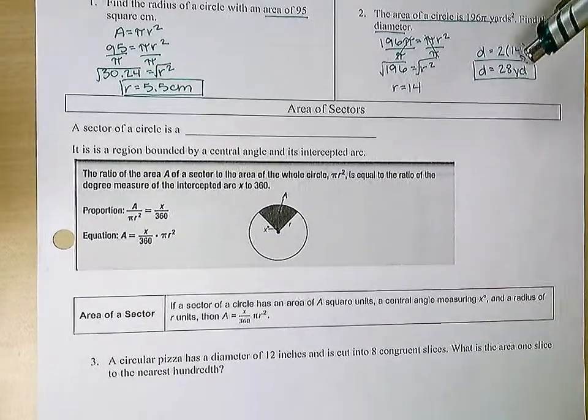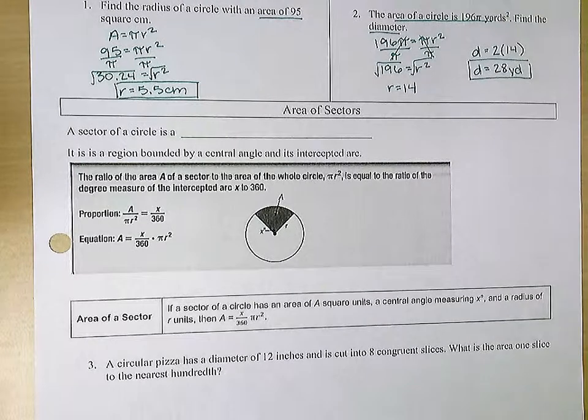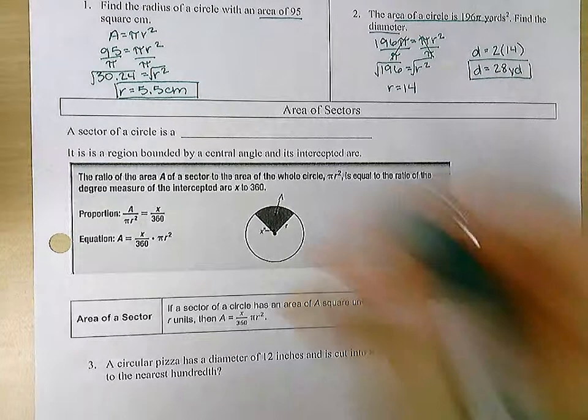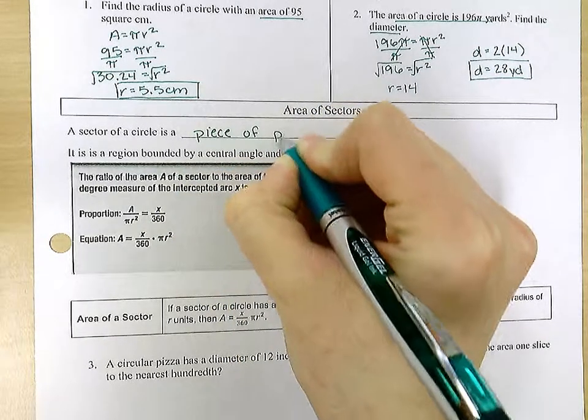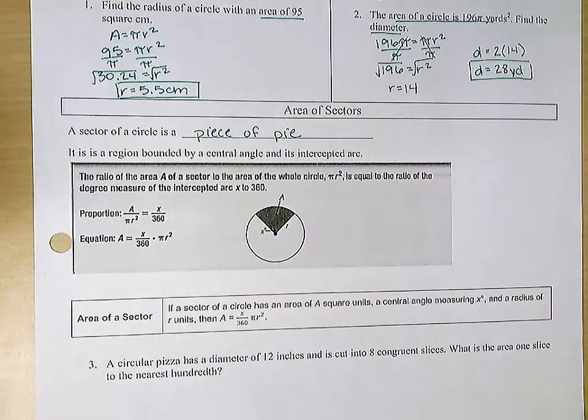All right, so moving into area of sectors. A sector of a circle, you can look at it as a piece of pie. That slice that you take out of the pie would be considered a sector, and we went through that yesterday. It is a region bounded by a central angle and its intercepted arc.